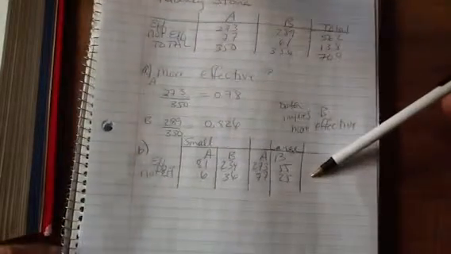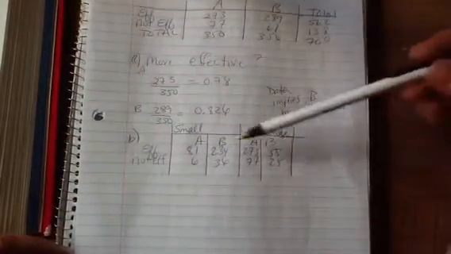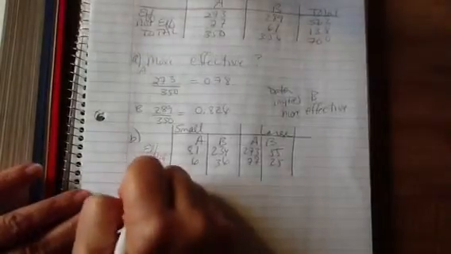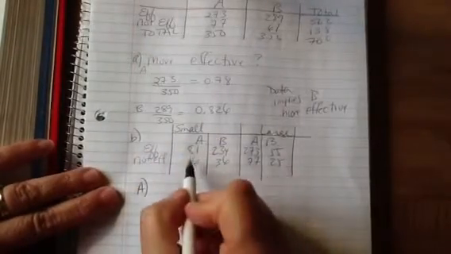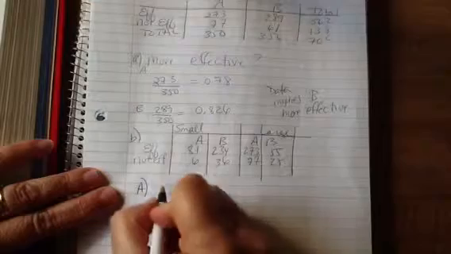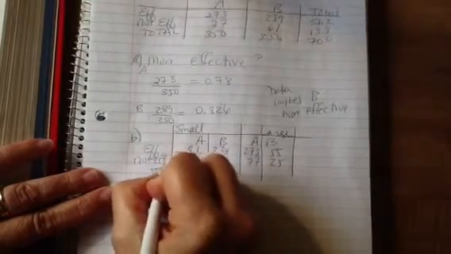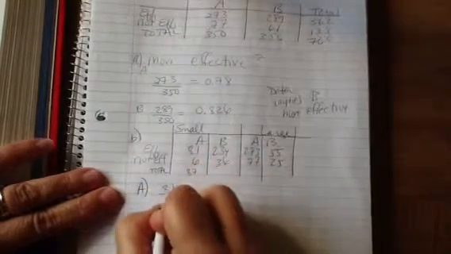So in this table, they actually looked at the effectiveness on both small and large kidney stones. So in part B, they said determine the proportion of small kidney stones that were effectively dealt with using treatment A. And then determine the proportion of the small kidney stones that were effectively dealt with using treatment B. So what we're going to do with treatment A, it would be 81 over the total here, which is 87.